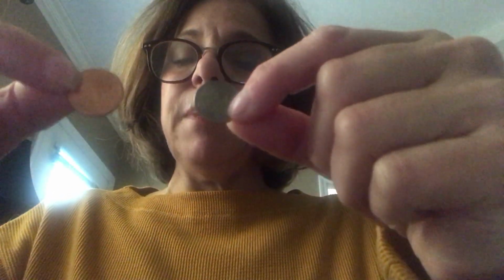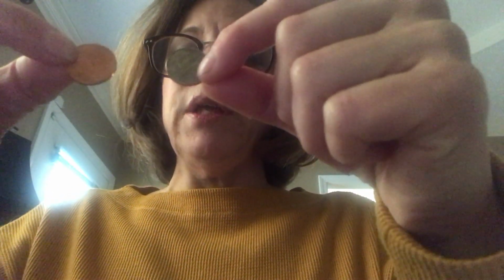In order to simulate independent assortment and random selection, I'm going to hold my penny and my dime about 6 inches up, and I'm going to drop them both at the same time. What I inherited from my first dragon baby is what I see when my penny and my dime land. Here I have 2 heads. That means I have 2 dominant alleles.